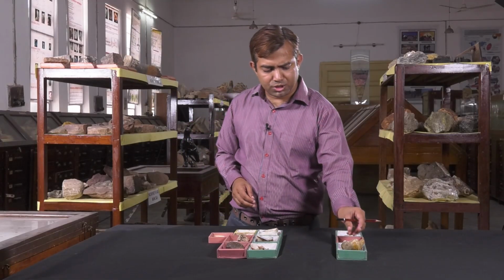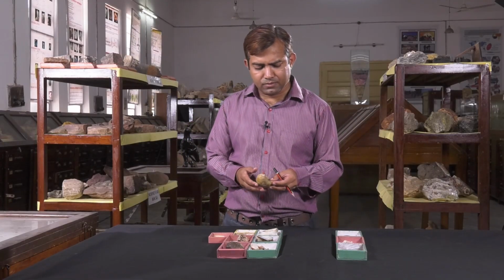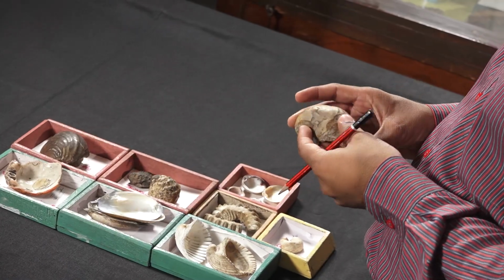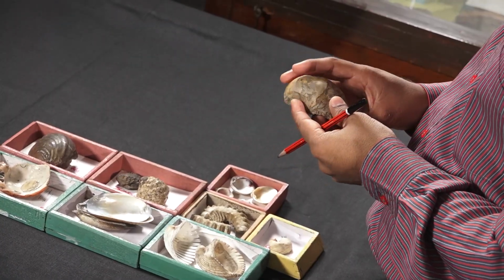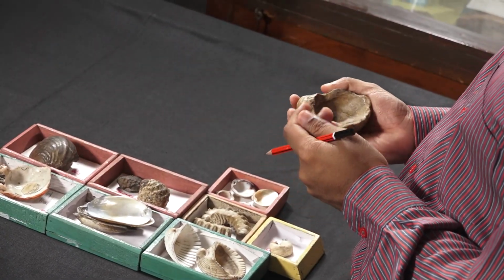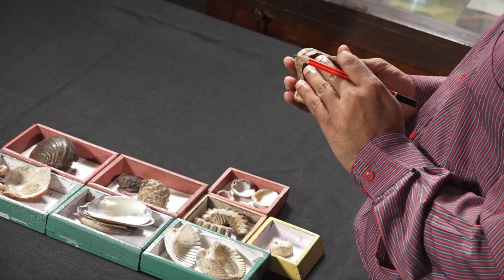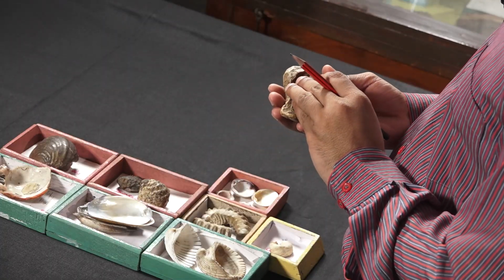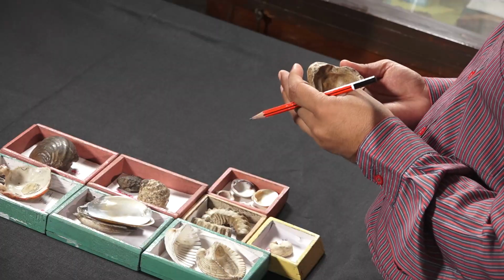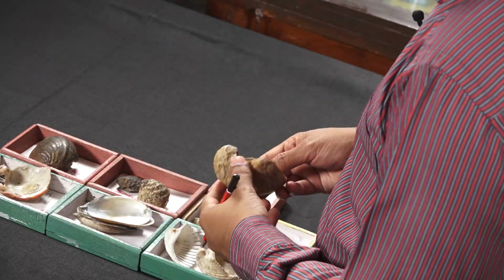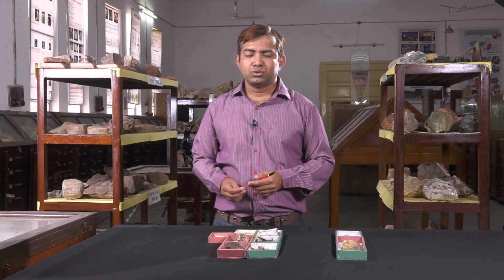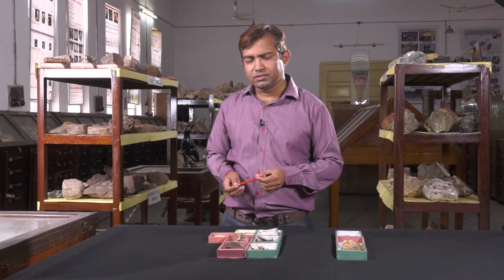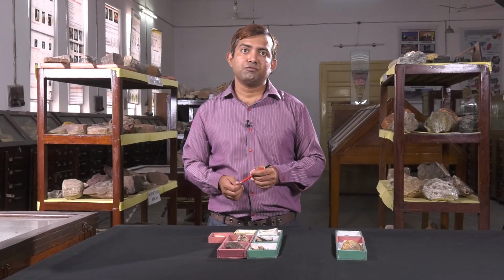Sometimes the two shells are unequal. For example, you can consider this form, this is Gryphaea, and in this form this shell is particularly larger. The other shell will be a kind of small shell, and the two would be significantly dissimilar, and such shells are called inequivalve. So, inequivalve shells have two dissimilar shells. So, this is the first part that we have discussed about the form of the shells.